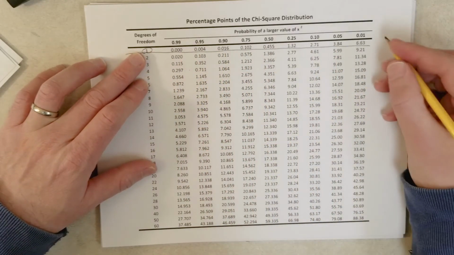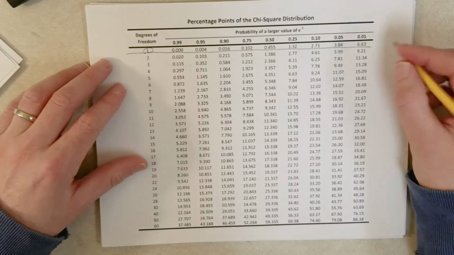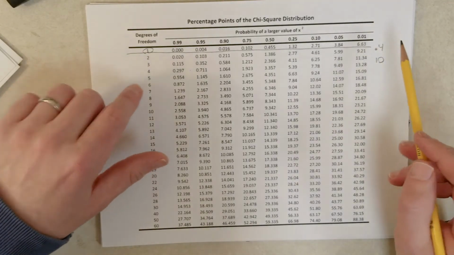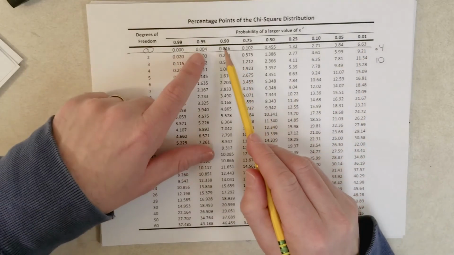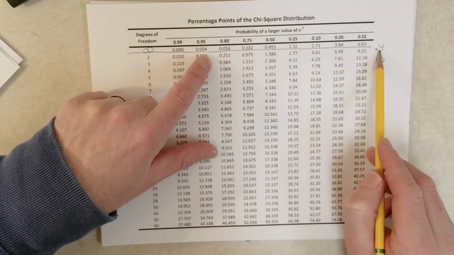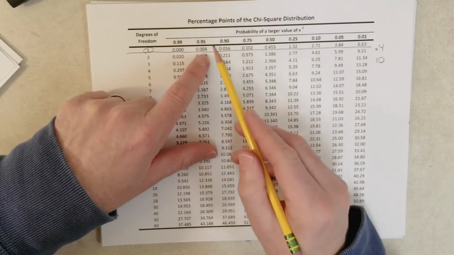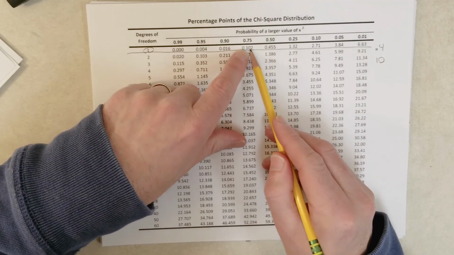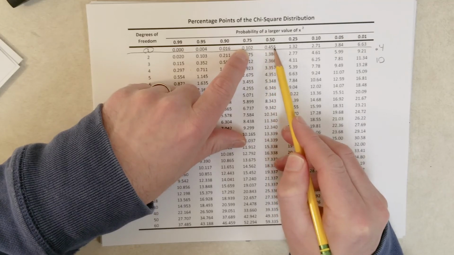We have 2 chi-square values, 0.4 and 10. So we need to find the percentages between which 0.4 falls. 0.4 falls between 0.102 and 0.455.